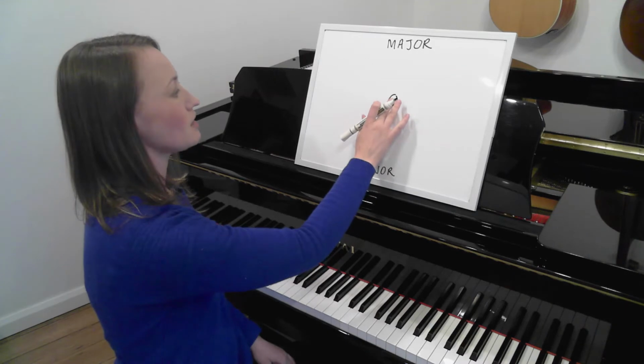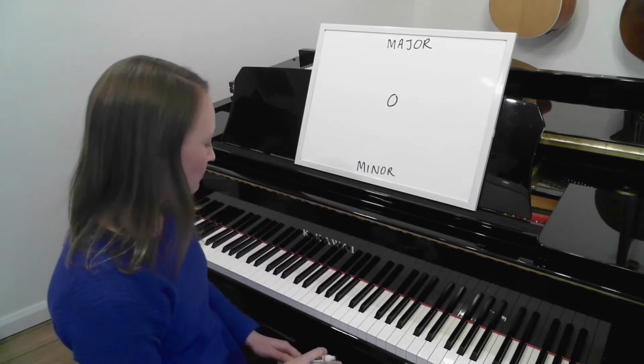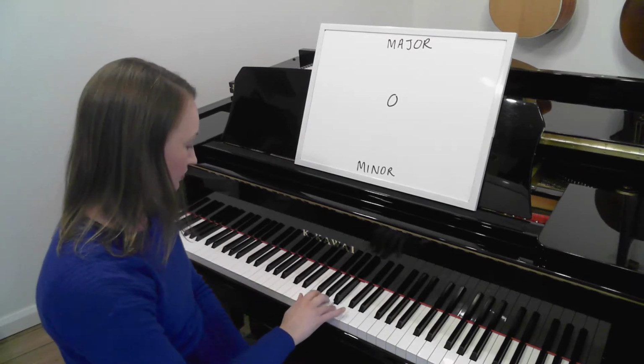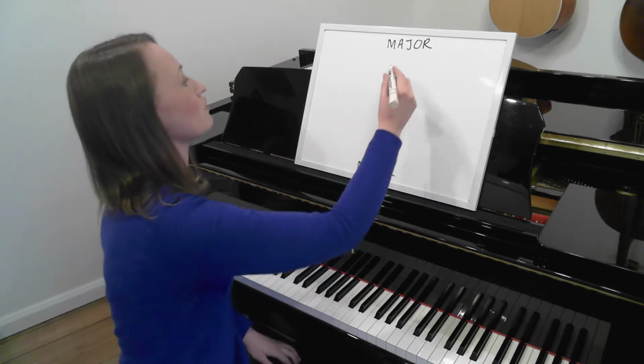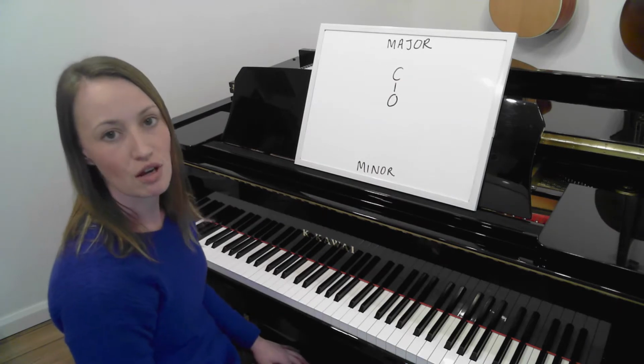Now, from the centre, this major scale that has no sharps or flats is C major. And you know that from your scales. C major, all white keys, no sharps or flats. So we put a C up above the 0 like that. C major, no sharps or flats.